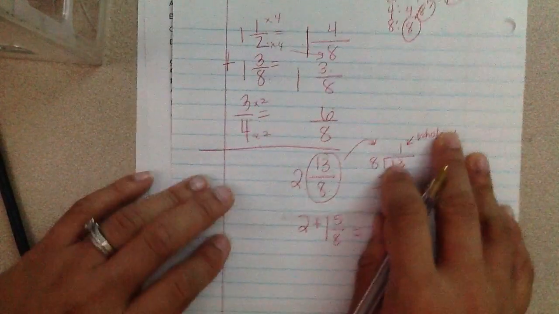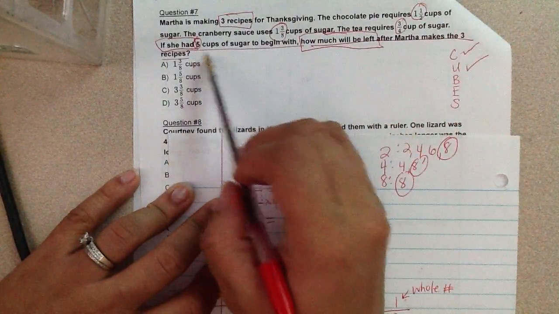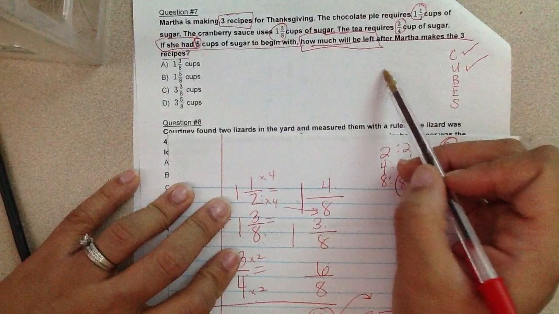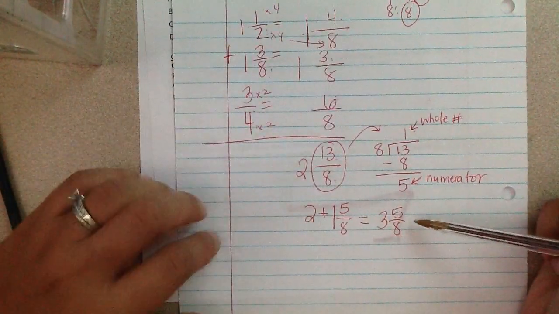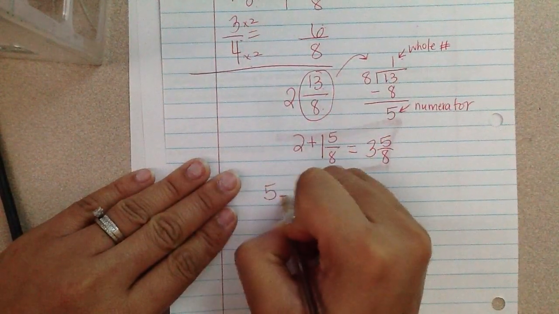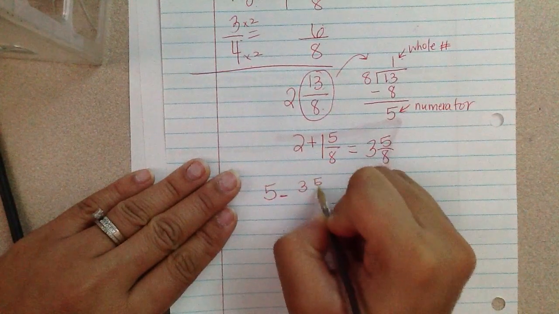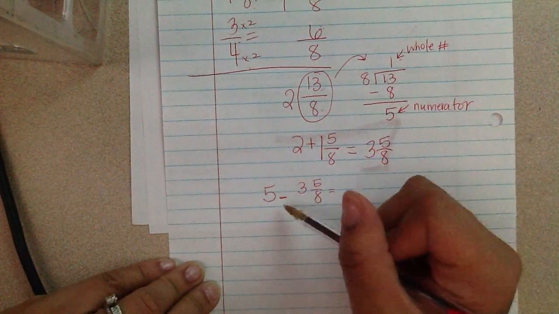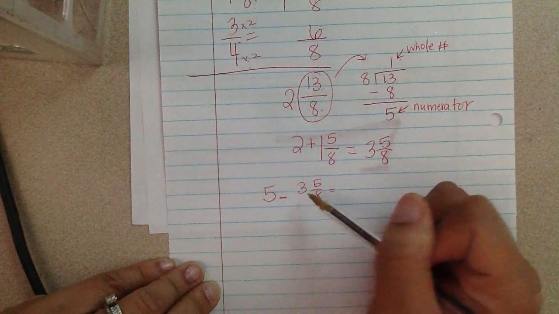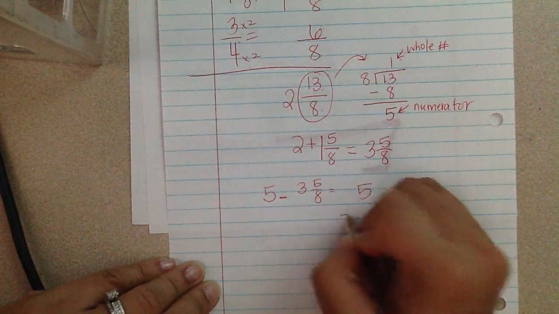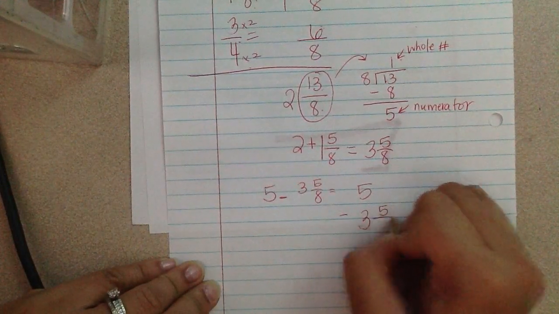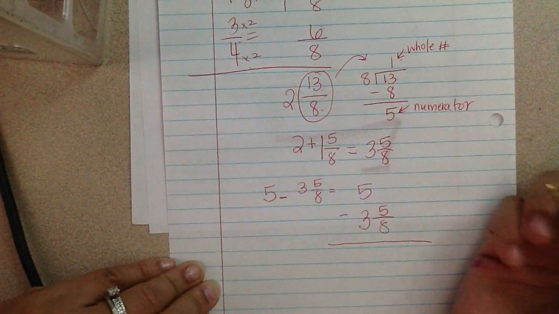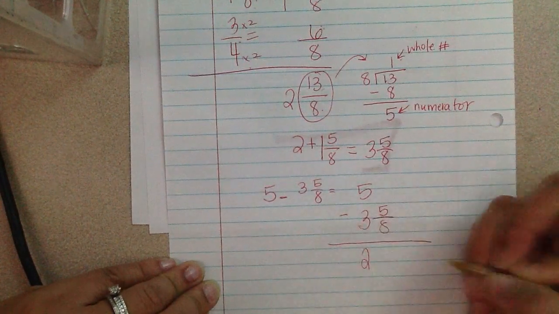I'm not done yet because it says that she has 5 cups of sugar, and we have to figure out how much will be left after she uses 3 and 5/8 cups of sugar for all 3 of her recipes. So I'm going to take 5 and subtract 3 wholes, 5 eighths. 5 minus the 3 wholes and 5 eighths. I'm going to rewrite it this way.